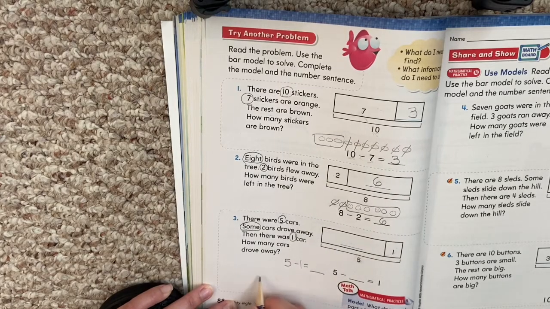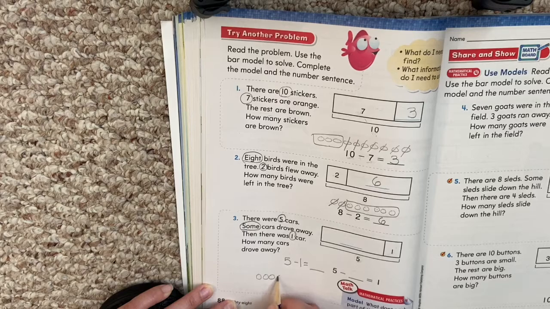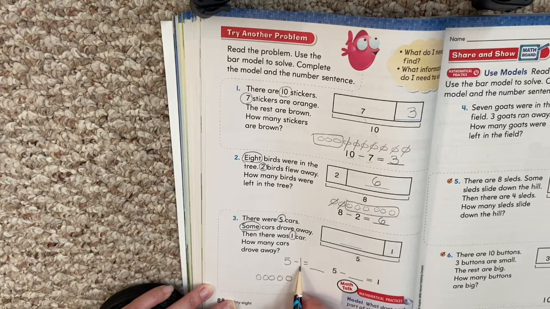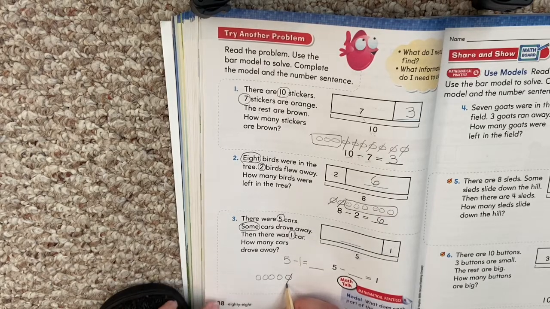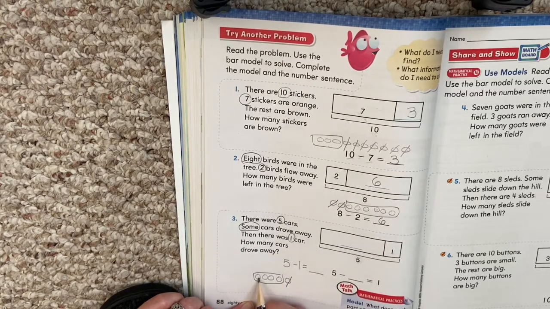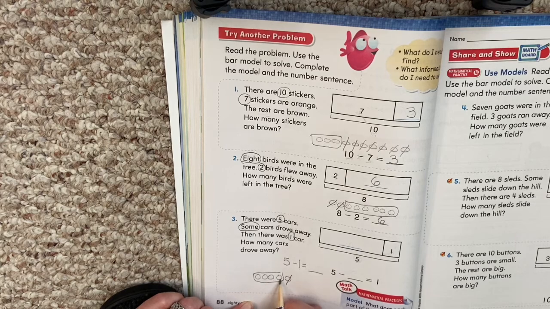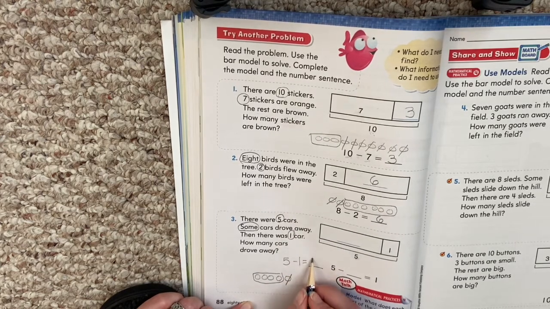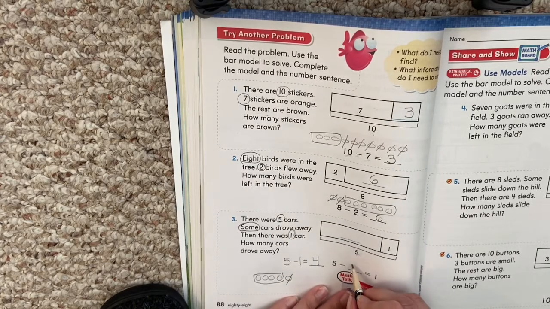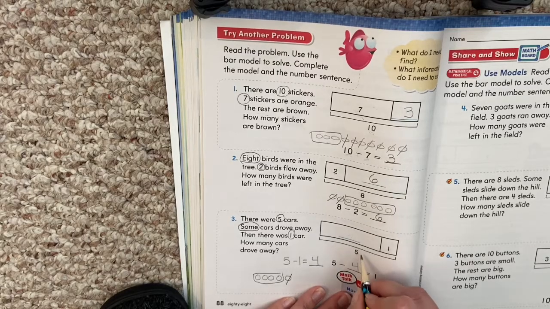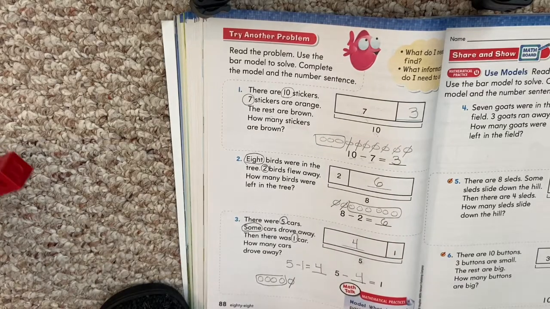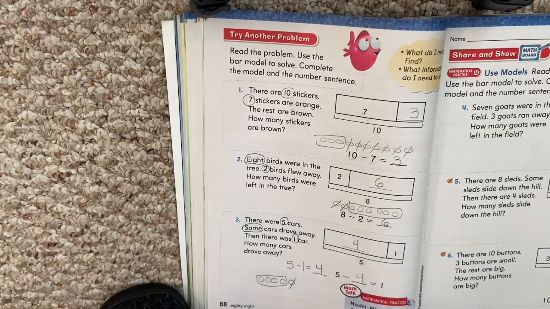All right, so let's make our circles. 1, 2. We have 5. We know 1's going to be left. Part was 1, so let's take 1 away because we know that's how many were left. Okay, so let's see. What's our other number? 1, 2, 3, 4. 5 minus 1 equals 4. So our missing number is 4. 5 minus 4 equals 1. Right? 5 minus 1 equals 4. That's our missing number. And I'm going to show you that with our cubes, okay? Just so you understand.